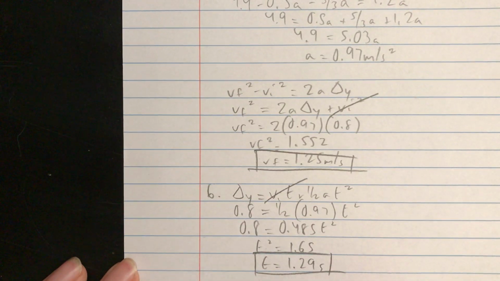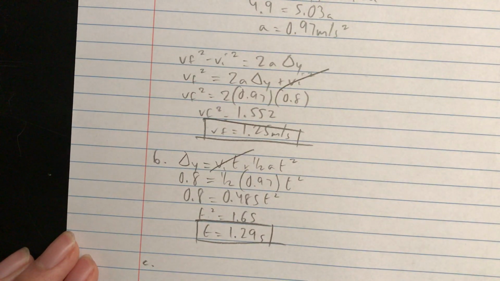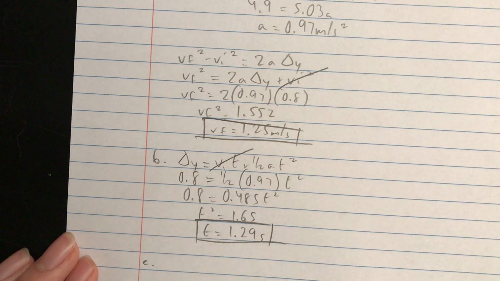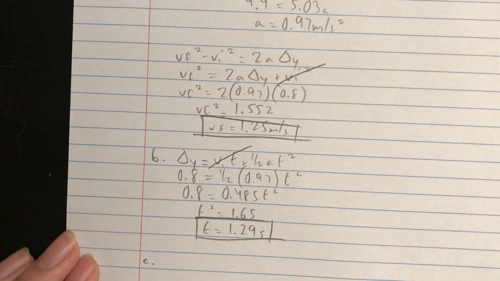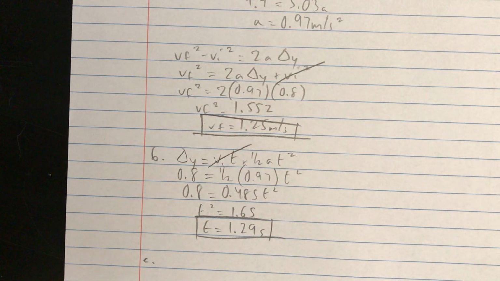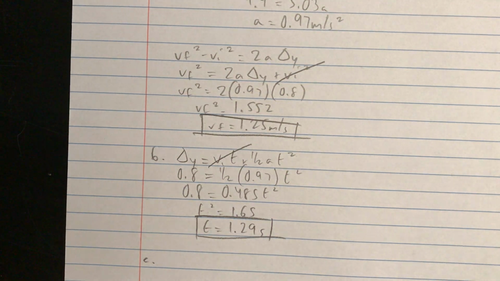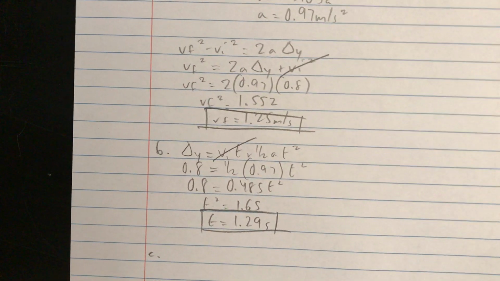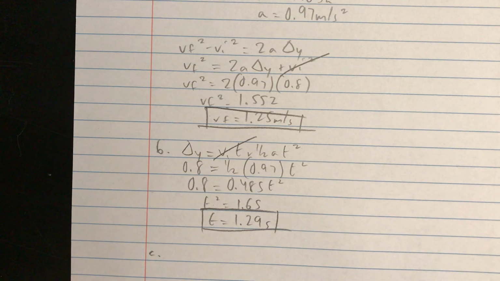Okay, part C. Part C is determine the sphere shell's rotational kinetic energy after 80 centimeters. Because it is on the same cord, the sphere and the block, it means the sphere will have the same acceleration and therefore the same Vf as the block. But this Vf is not linear, it's rotational.